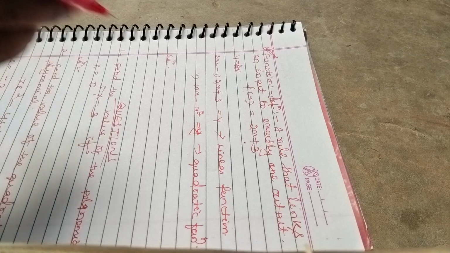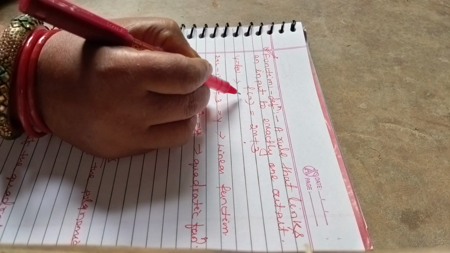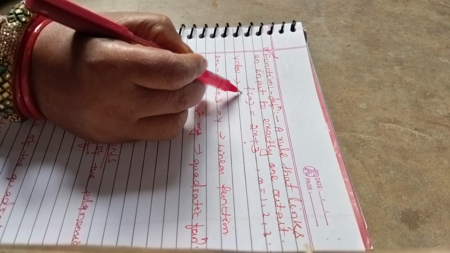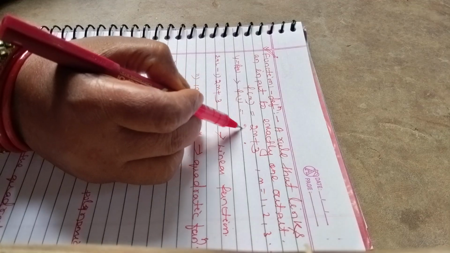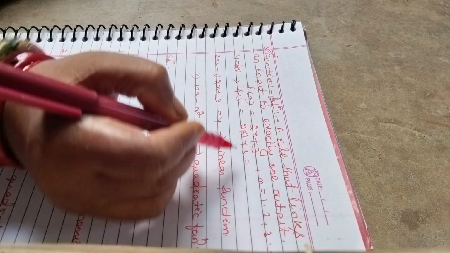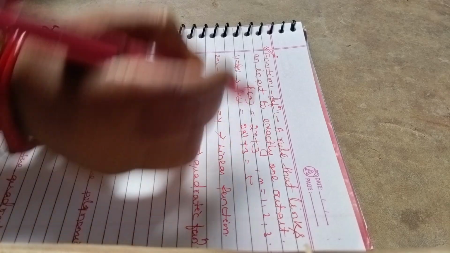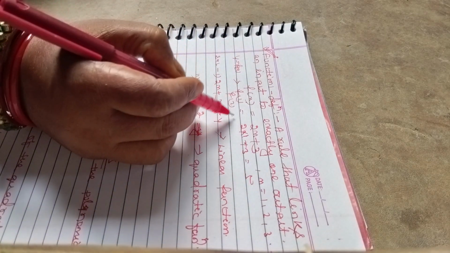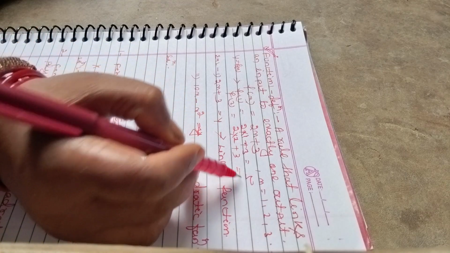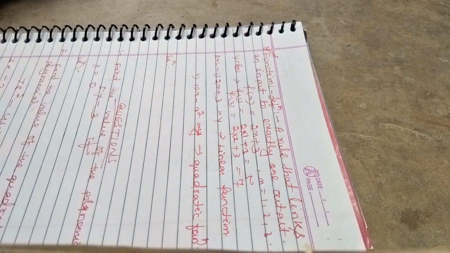Suppose x is equal to 1, 2, 3. What will be f(x)? f(1) you will write, it will be 2 into 1 plus 3. What will be the value? 2 into 1, 2 plus 3, it is 5. So f(2) will be 2 into 2 plus 3. 2 2s are 4 plus 3, 7. Similarly, you can find as you wish.